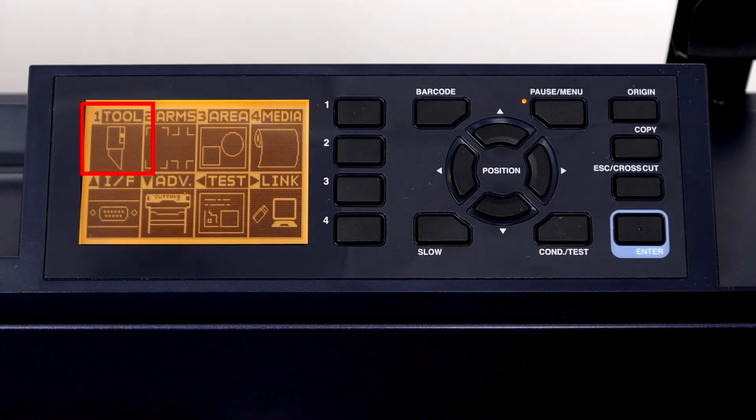functions: tools, arms, area, media, interface, which is represented by the I/F, advanced, test, and link, which contain barcode and data link options. On the upper left corner of each of these choices is a little number or arrow indicating the button that should be pressed to enter that menu option. For instance, to display the tool menu options, we would press the 1 key. To display the arms menu option, we would press 2. To display the area menu options, we would press 3, and so on.